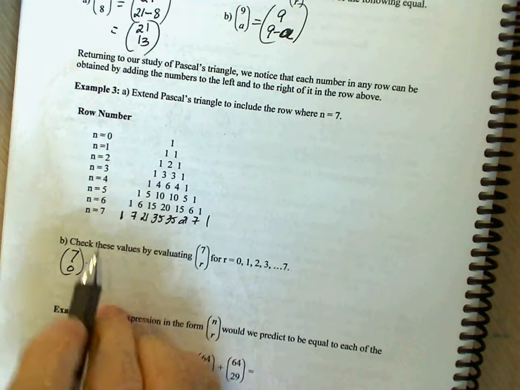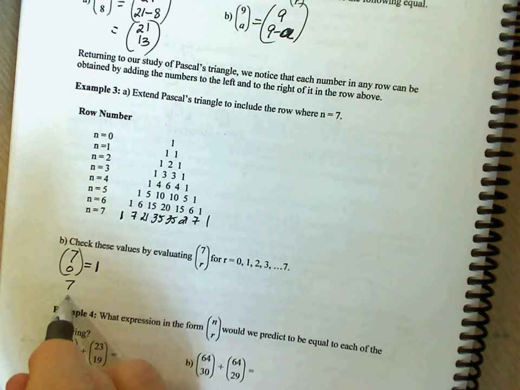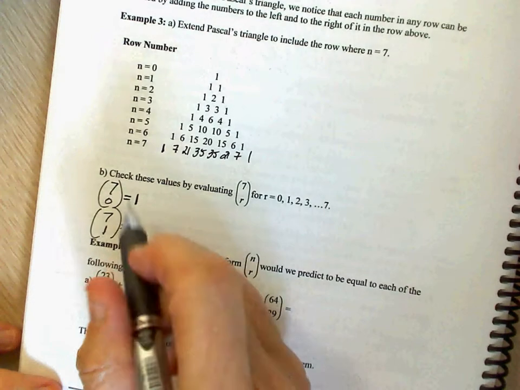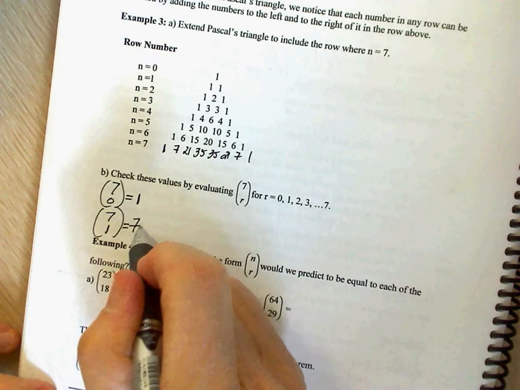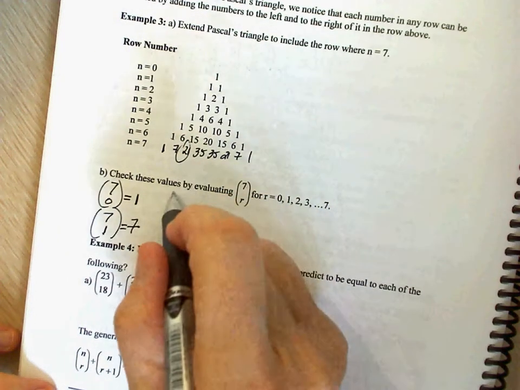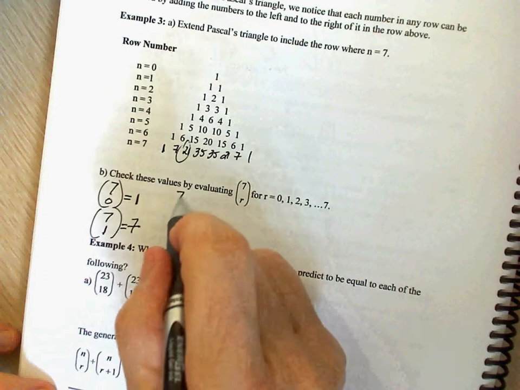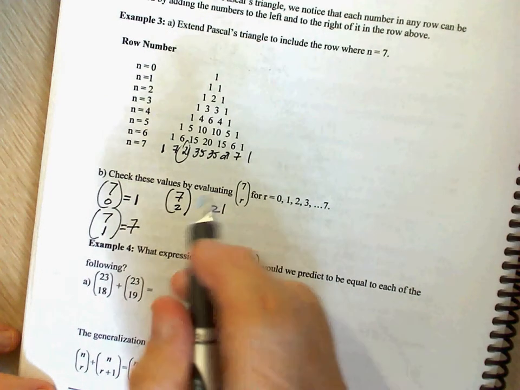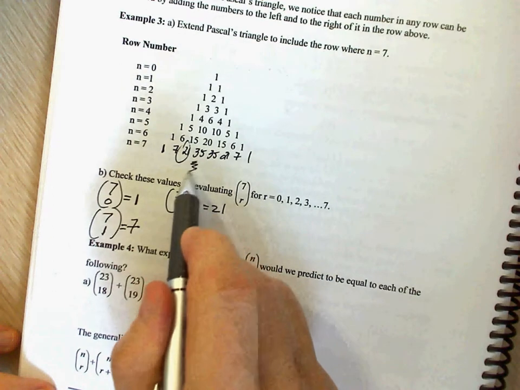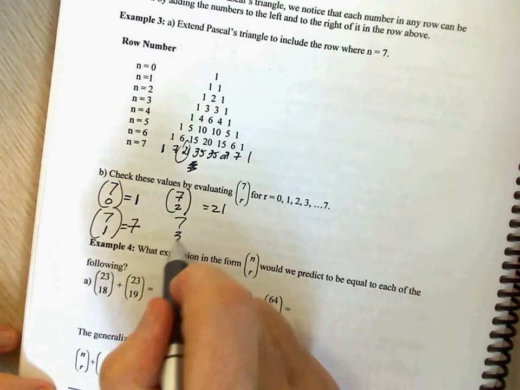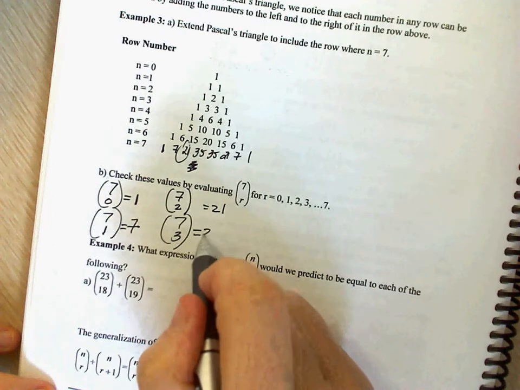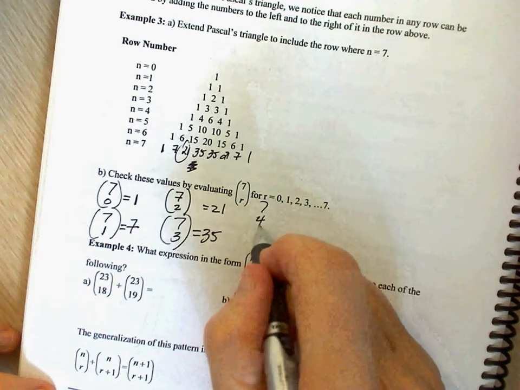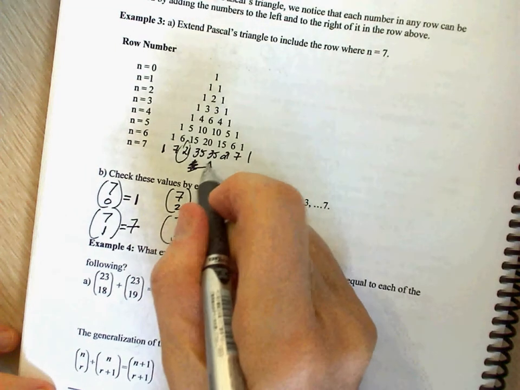There are 7 ways to choose one thing when you have 7 things. And then the third number is 7 choose 2, and that equals 21. The fourth number is 7 choose 3, and that equals 35. And now I think you can see we're getting into values that are equidistant, so their values should be equal.